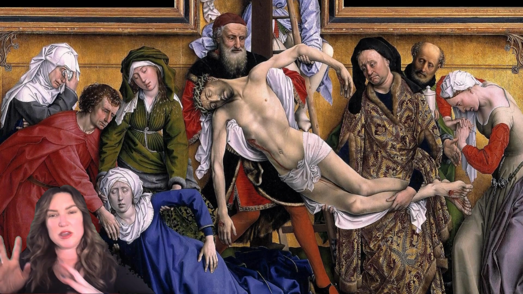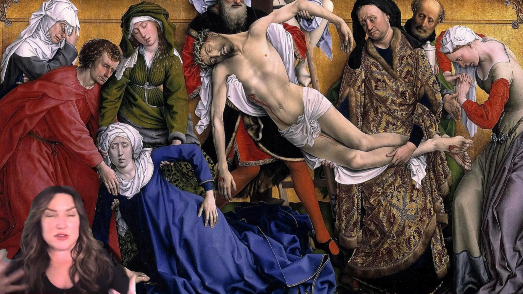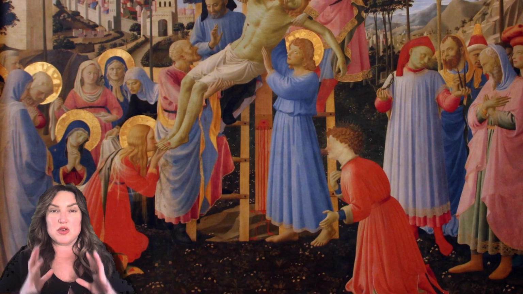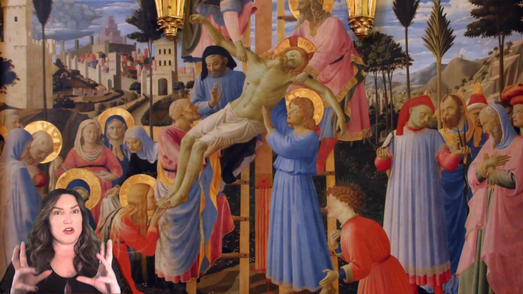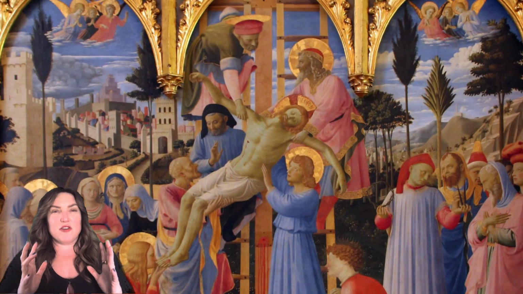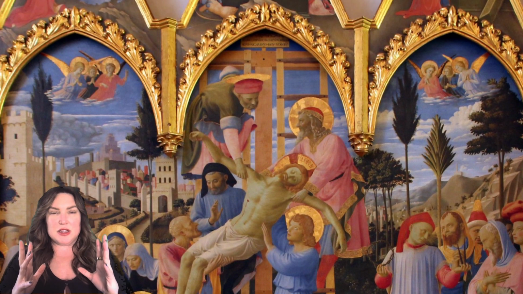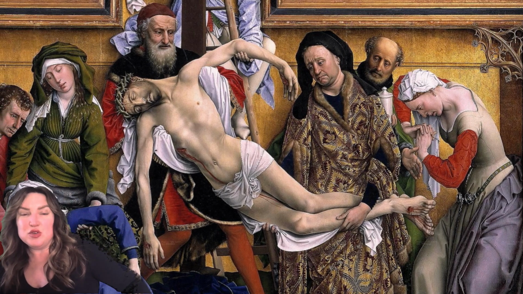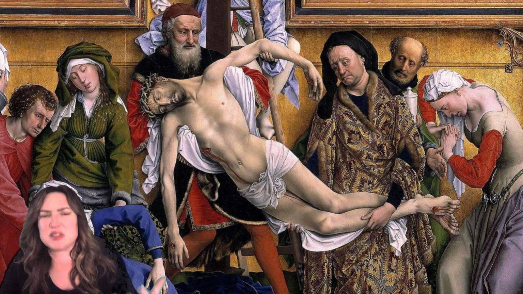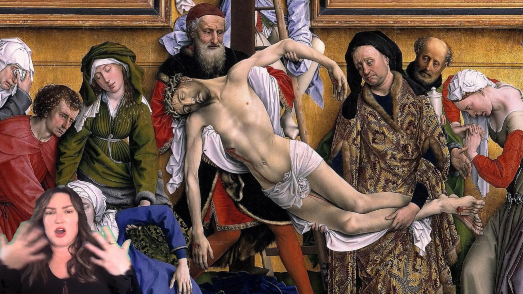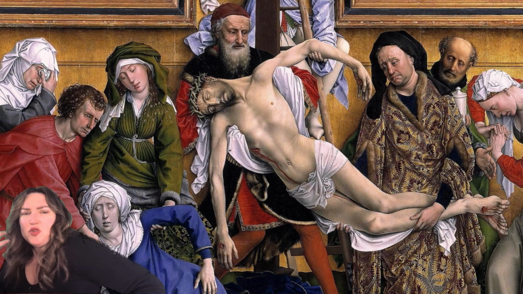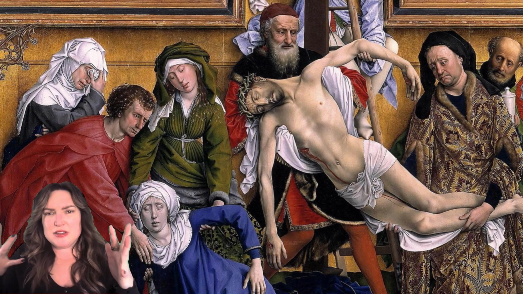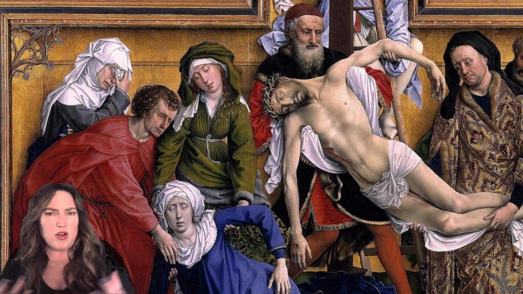We have these flowing forms that create diagonals and a sense of movement, as opposed to the Italian version, where the figures are almost pillar or column-like. There's a sense of vertical lines and a kind of static feeling to the Fra Angelico, whereas with the Roger van der Weyden, we have movement, drama, despair, pathos. The emotions are really coming out in these bodies that twist and convulse and cringe and weep and faint. So we have a great deal of difference in the overall feeling of the painting.